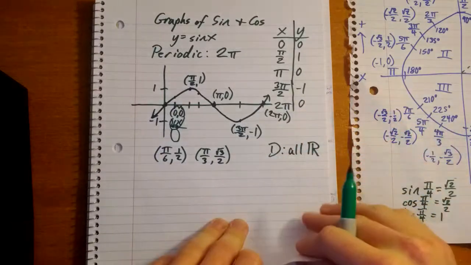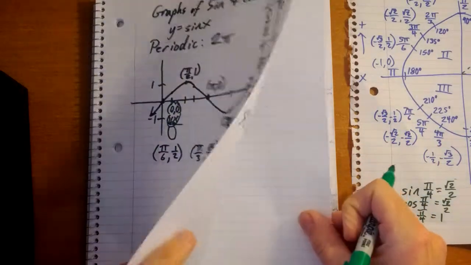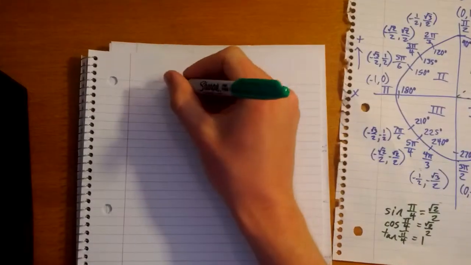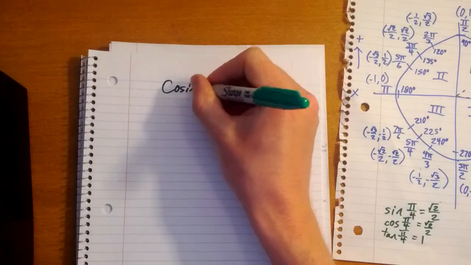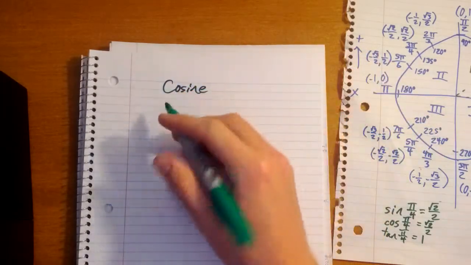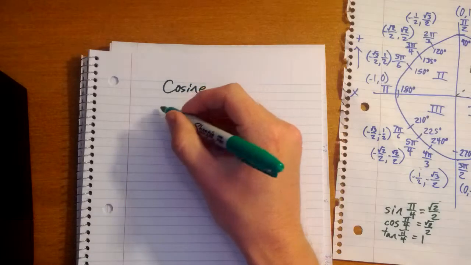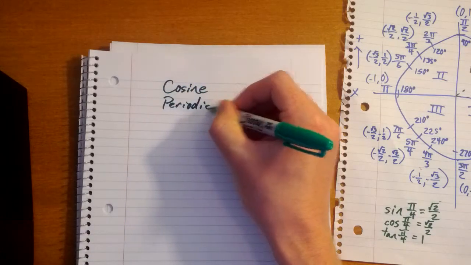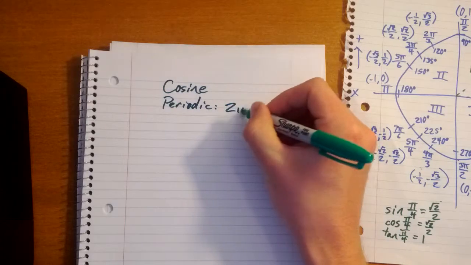Now let's go on to cosine, and hopefully we can do this a little bit faster. Cosine is similar, but it's not exactly the same. Cosine is also periodic, and the period is 2 pi.